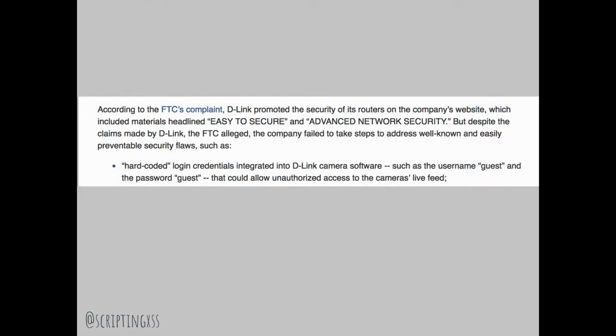I won't get too much into this, but they got slapped in the hand this year by the FTC, them as well as ASUS, for doing things like this: putting people basically at safety dangers and also falsely advertising easy to secure advanced network security, and using default hard-coded login credentials and guest by default. So that's something new for us in the States.